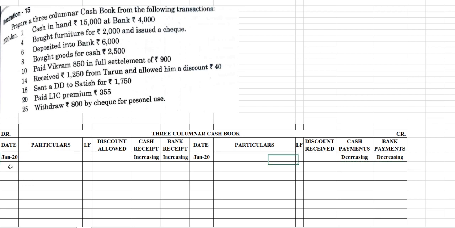Now, beginning from the first transaction. On first, cash in hand means balance brought down, that is 15,000 rupees. Sorry, not in the discount column. That should be recorded in the cash column. 15,000 rupees is there. How much is in the bank? The 4,000 rupees in the bank.